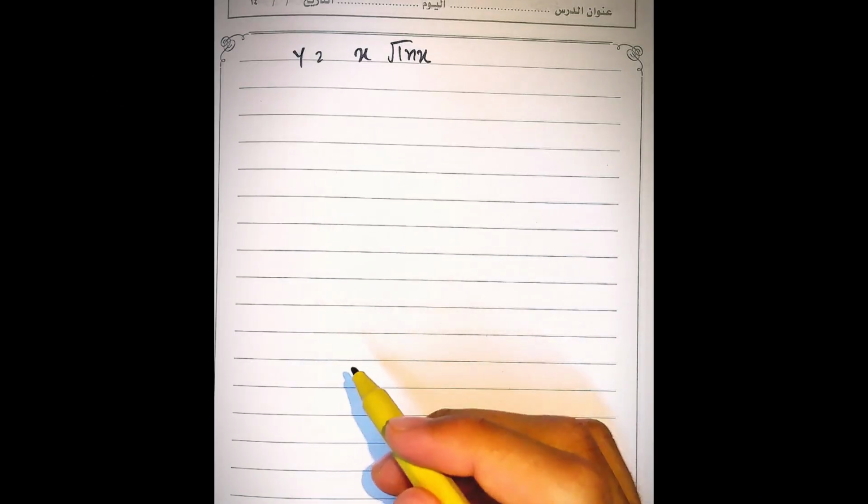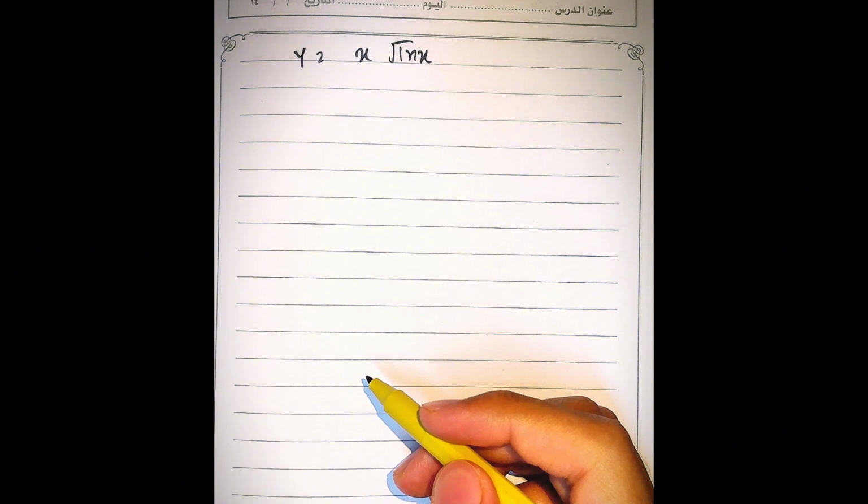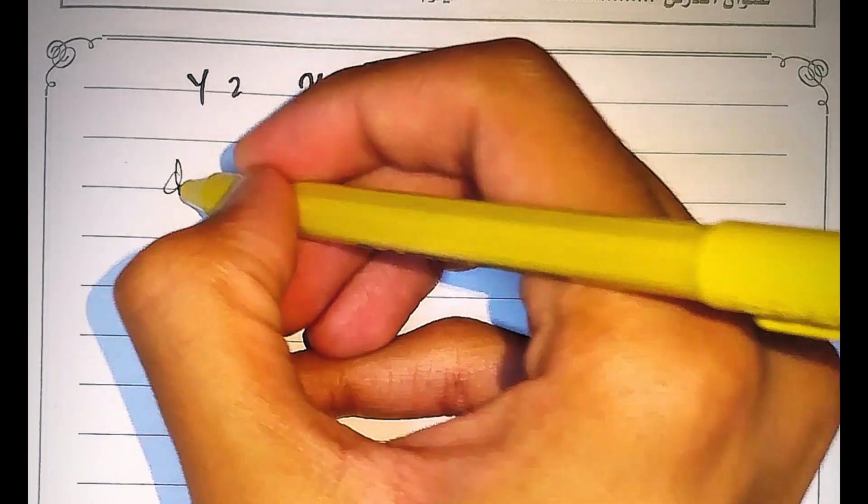Now the second question, we have y is equal to x root of log of x, or actually natural log of x, and we have to find its derivative. So we can simply apply the differential on both sides of the equation.